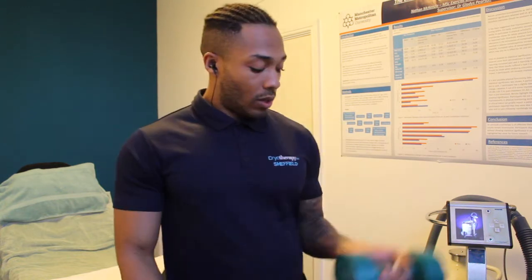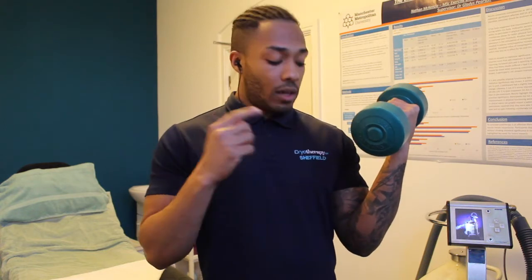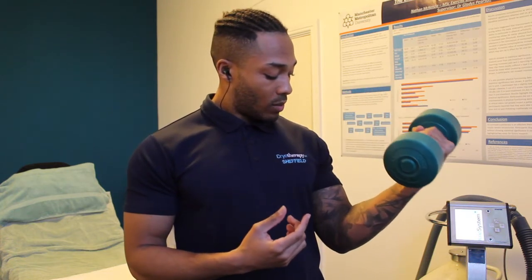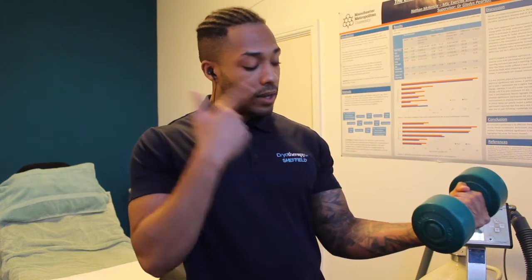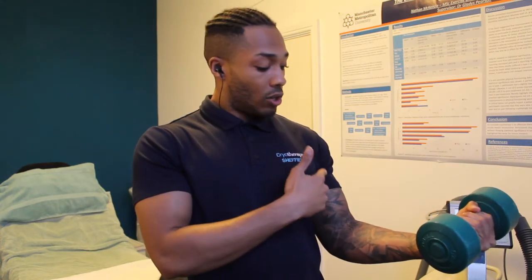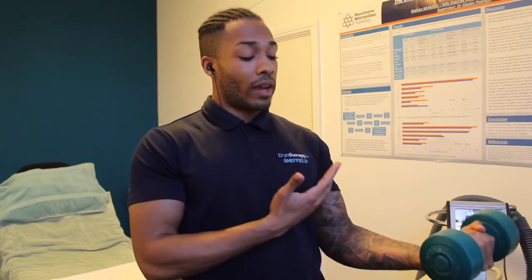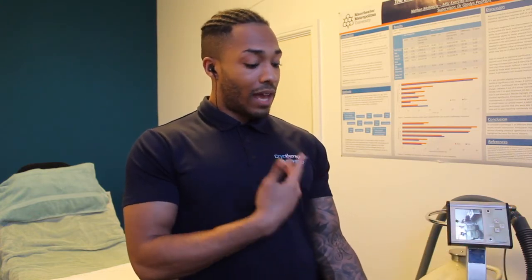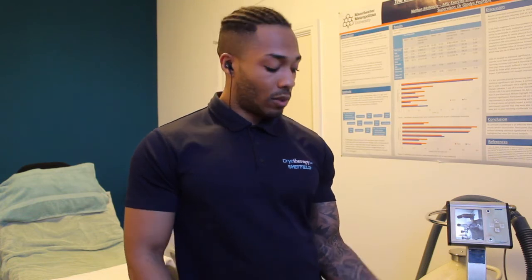The complete opposite to that is the eccentric contraction. Instead of working when the muscle is shortening, a muscle will contract when lengthening. This would be the downward phase of a bicep curl. As I start to lower the weight, even though we don't think about it, the bicep is contracting, trying to hold and control that weight on the way down. So that would be an eccentric contraction. So we have a concentric contraction and then an eccentric contraction.